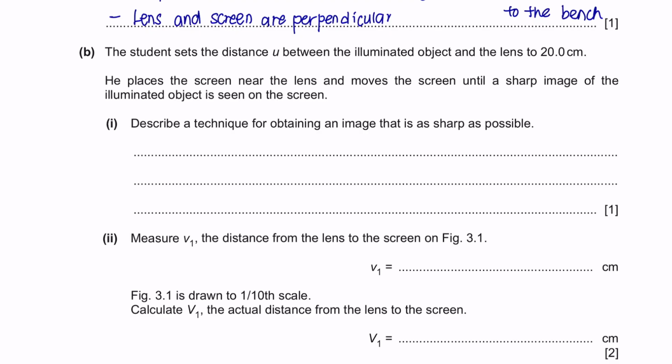Next, question B. The student sets the distance U between the illuminated object and the lens to 20 centimeters. He places the screen near the lens and moves the screen until a sharp image of the illuminated object is seen on the screen. Part 1. Describe a technique for obtaining an image that is as sharp as possible.